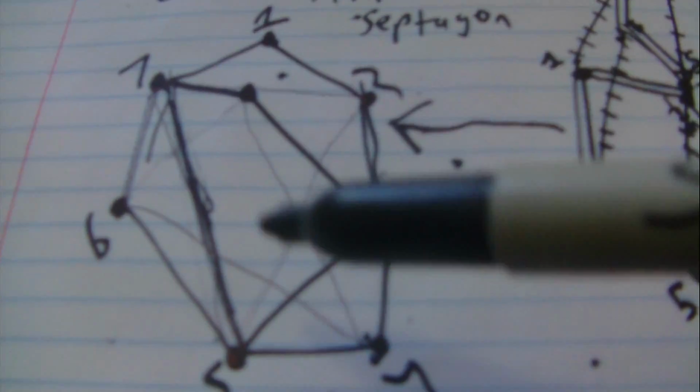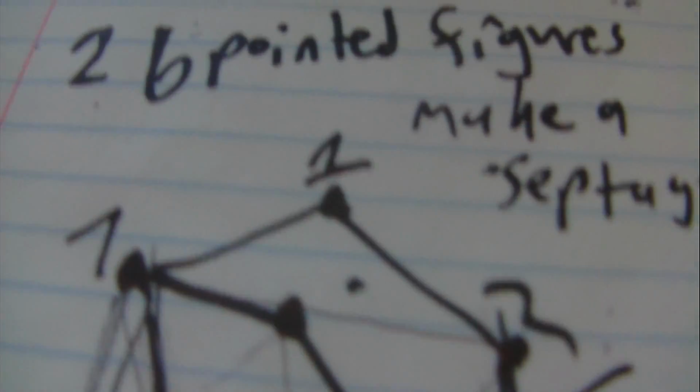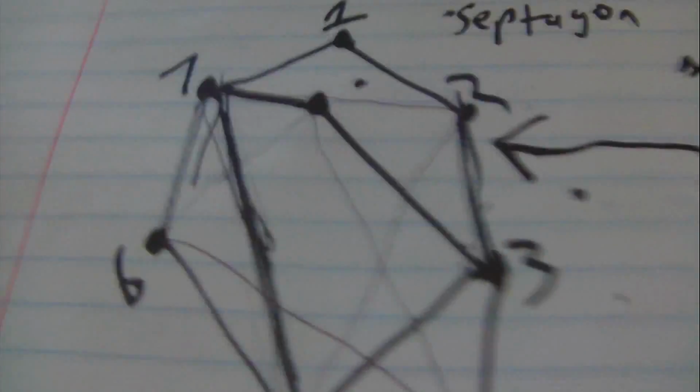But this one's a little bit different because at this point we have to twist it. So yeah, as you can see, it's 2 hexagons, as if one was behind the other. So it's kind of like this thing, right? 2 squares connected, but instead it's 2 hexagons connected, but one of them is just twisted, and then you put them together like that and it makes a septagon. So 2 6-pointed figures make a septagon. There we go.